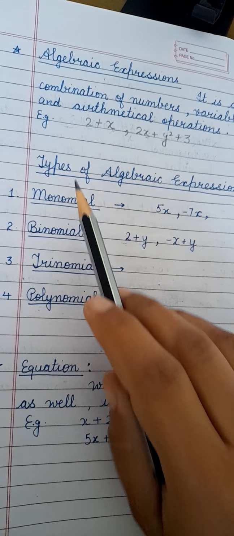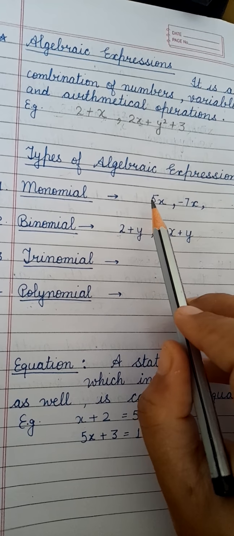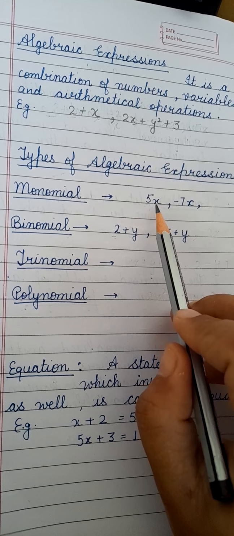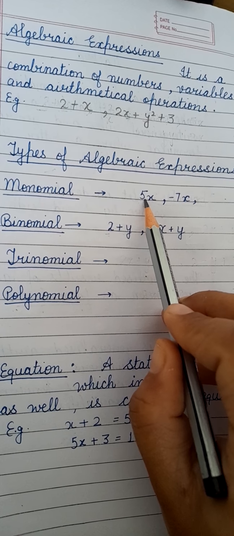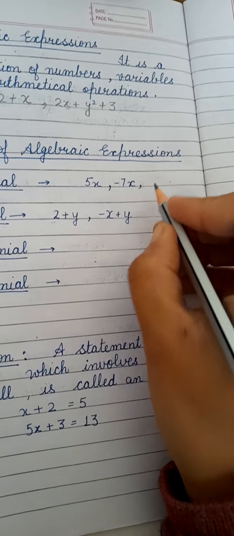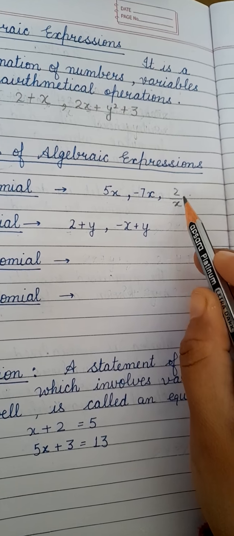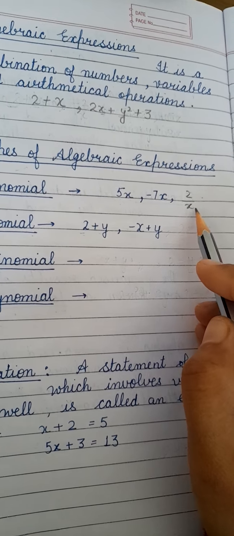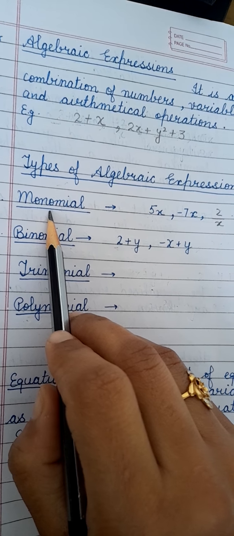If your algebraic expression has only one term, meaning two variables or one variable or one numeral is operated with only multiplication or division, okay, only multiplication and division, then this expression is known as a monomial.